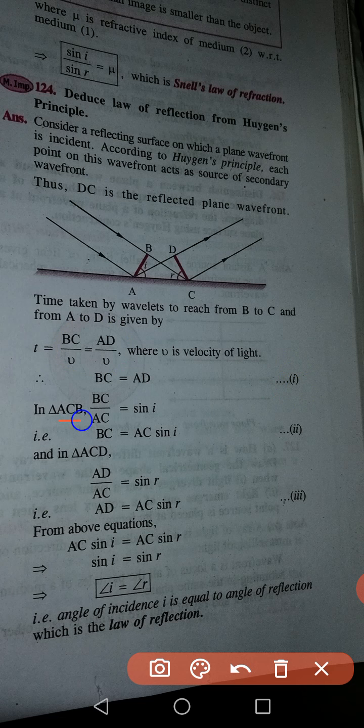Next, triangle ACB is considered. In this triangle, if you consider this angle i, sin i will be equal to perpendicular by hypotenuse. Which one is the perpendicular? BC is the perpendicular, AC is the hypotenuse. So BC by AC is equal to sin i. From this, BC equals AC sin i, equation number 2.